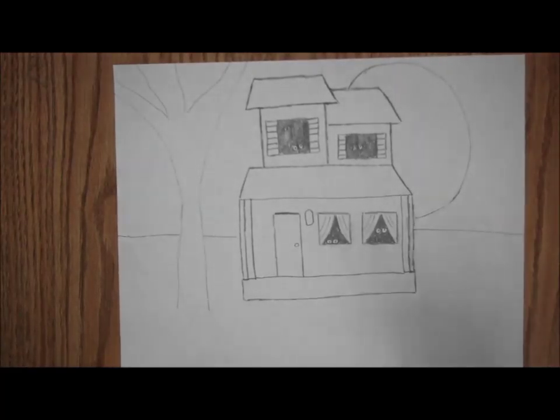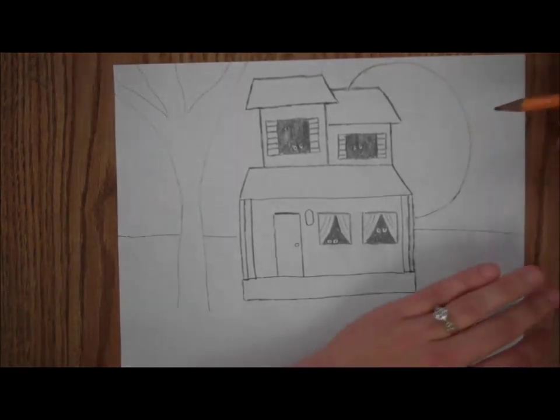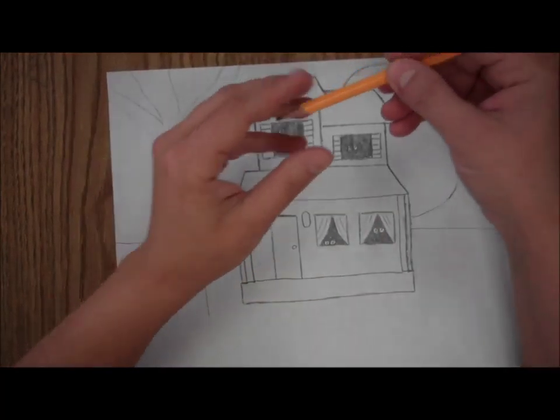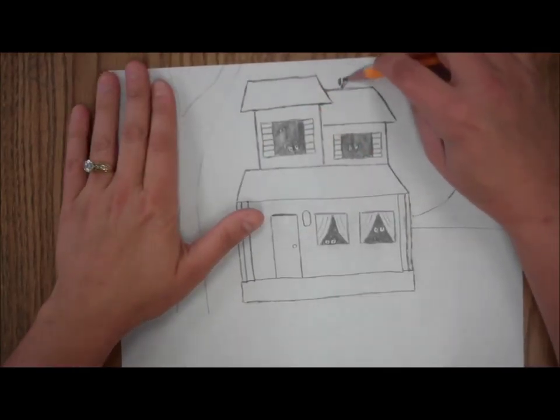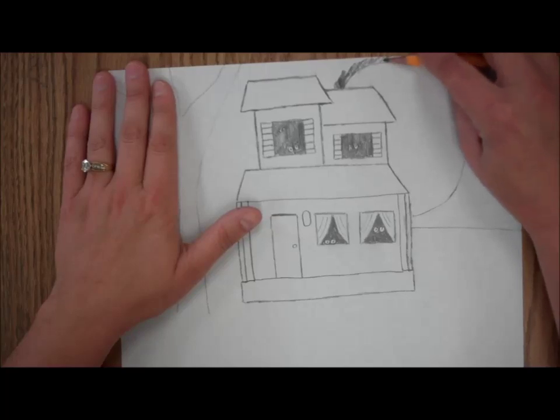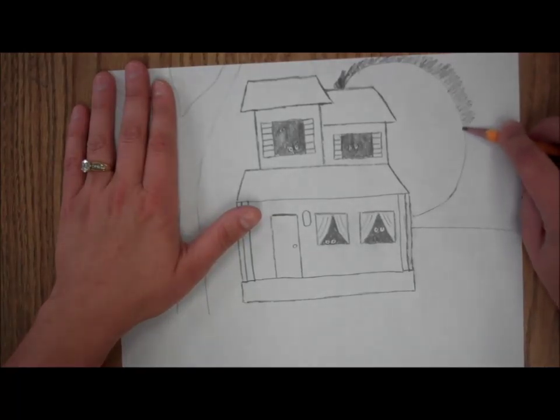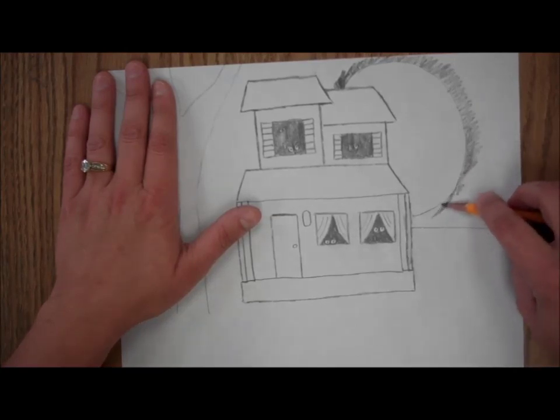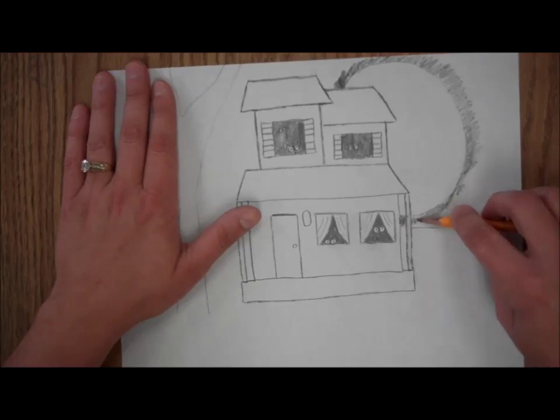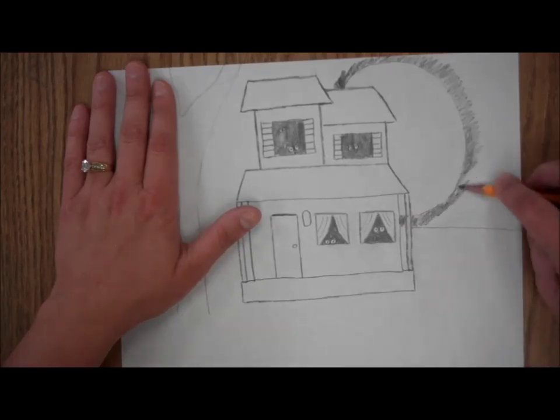Alright, in part 2, what I like to do is to take my pencil and hold it sideways and shade just a little bit behind the moon. And if you have a blending stomp, this will help to blend it out, or you can use your finger too. You don't have to have a blending stomp.